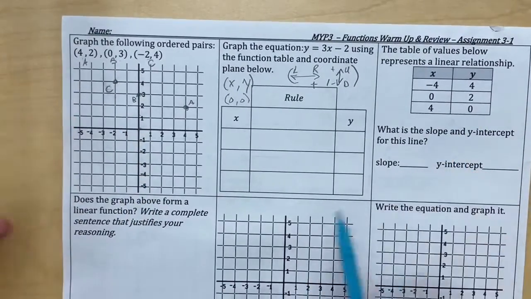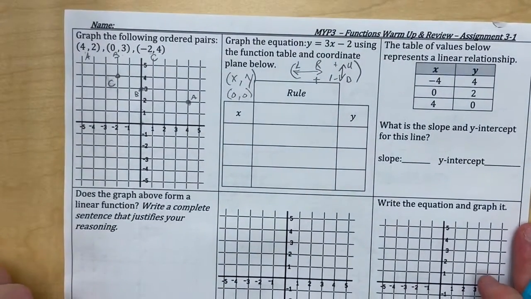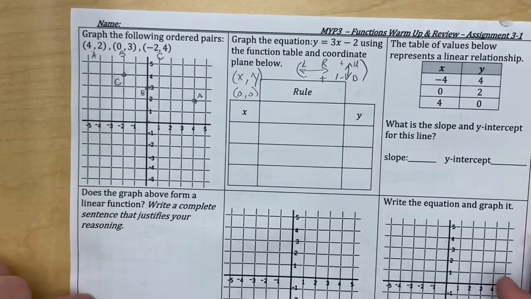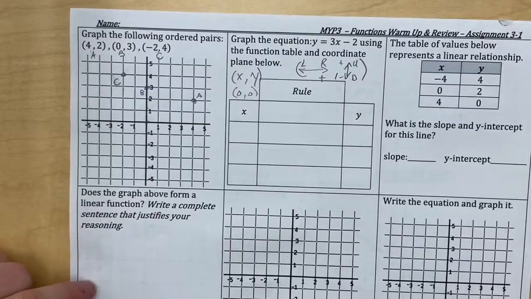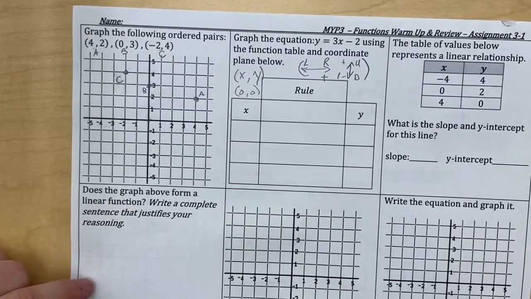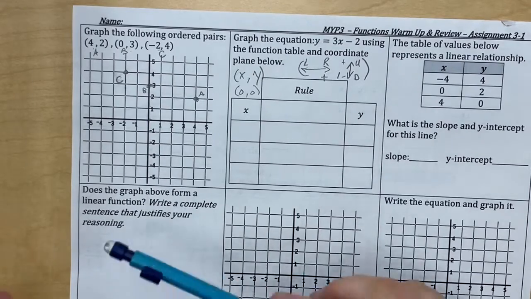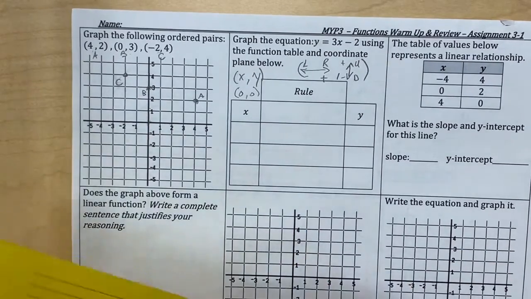And then lastly, it says, does this graph above form a linear function? You want to write a complete sentence that justifies your reasoning. So how do we know? These ordered pairs have to form a straight line to be a linear function.